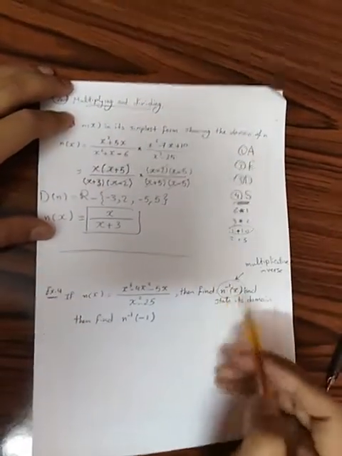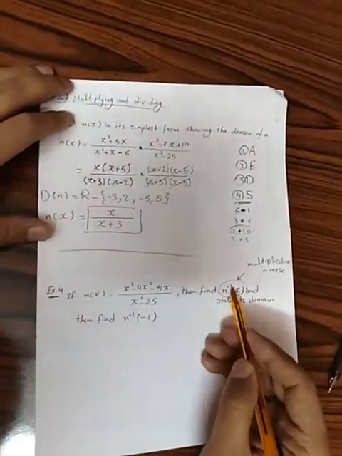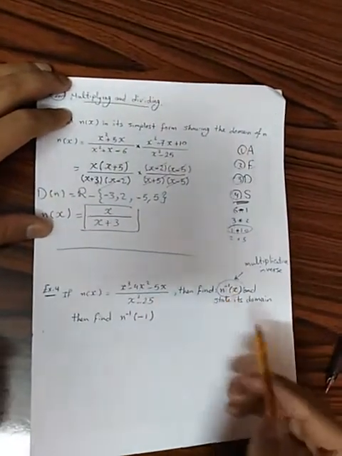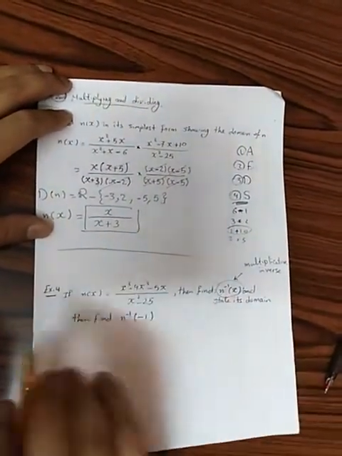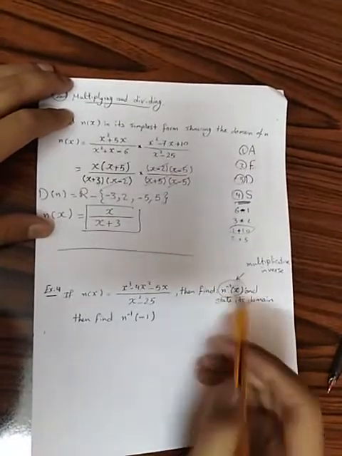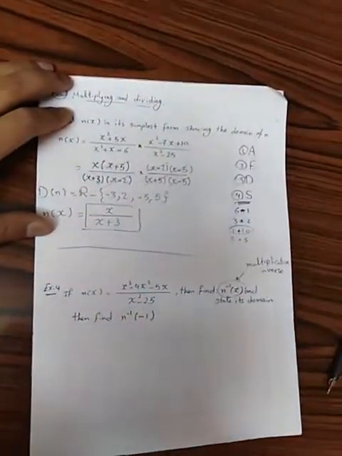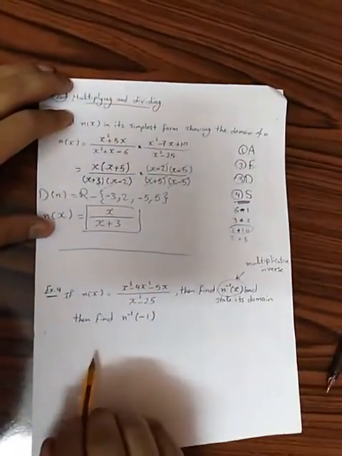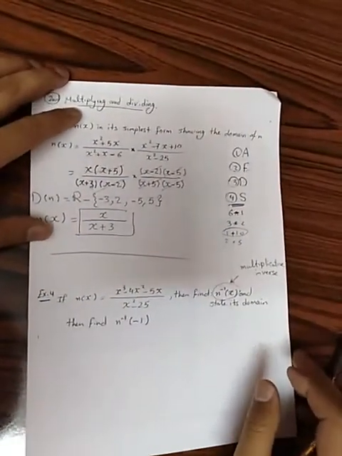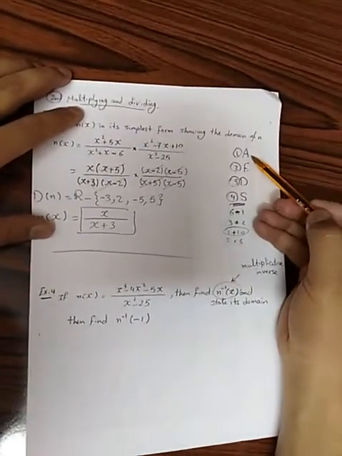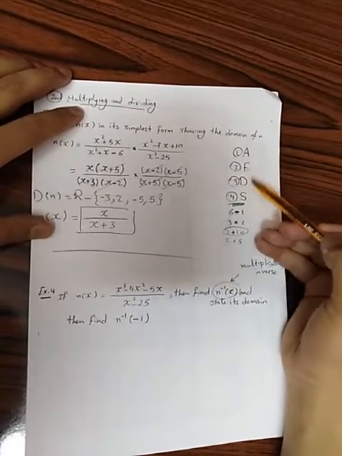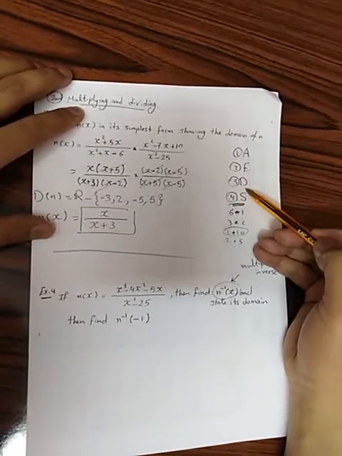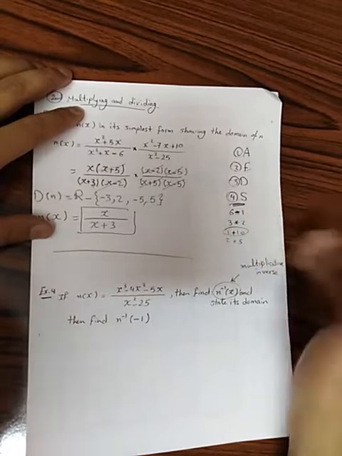This is the multiplicative inverse of n(x). Before finding it, I'll arrange, factorize and get the domain, and after that simplify.